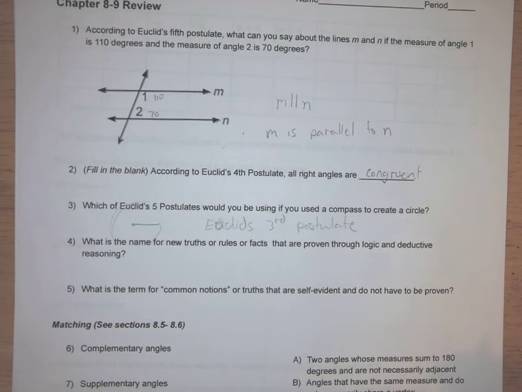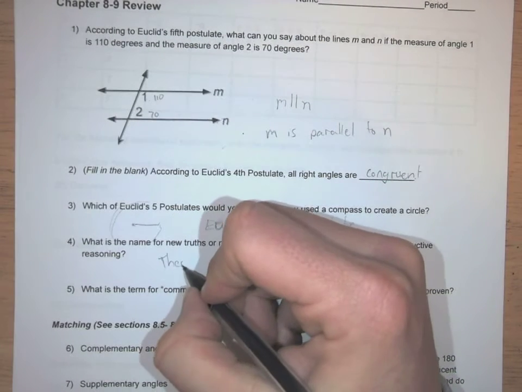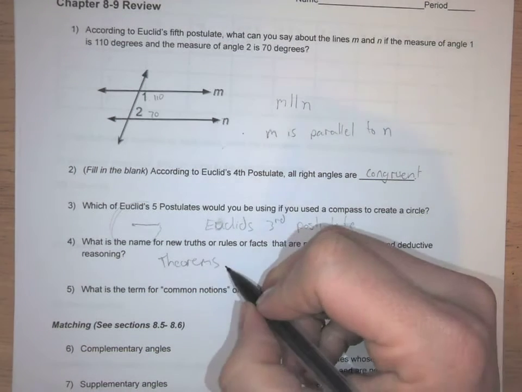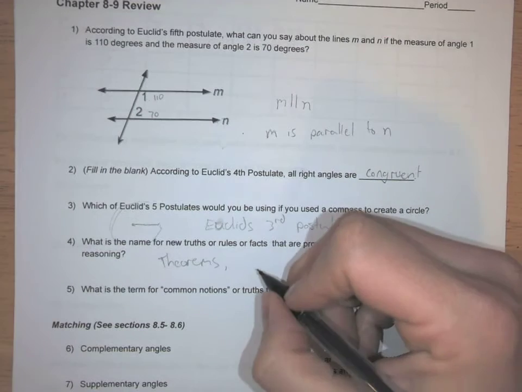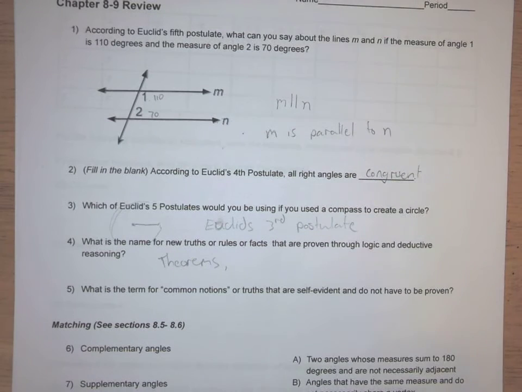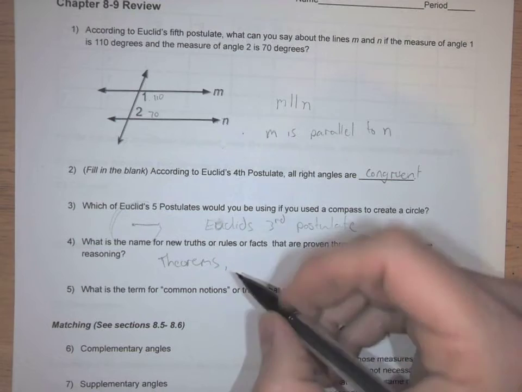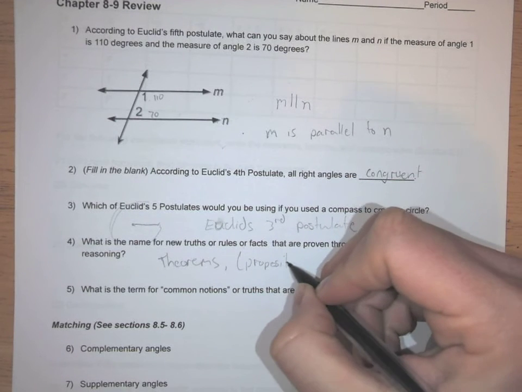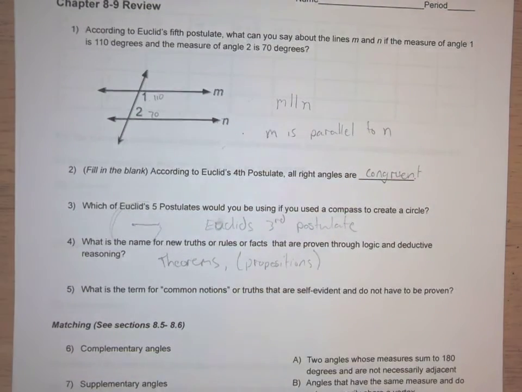What is the name for new truths or rules or facts that are proven through logic and deductive reasoning? Okay, we usually call these theorems, which we proved a couple of angle theorems this week. You can also call these propositions. That's what Euclid calls them. Theorems is more consistent with current mathematical language, though. So let's leave it actually as theorems, but if we wanted to, we could say in Euclid's Elements, he calls these things propositions.